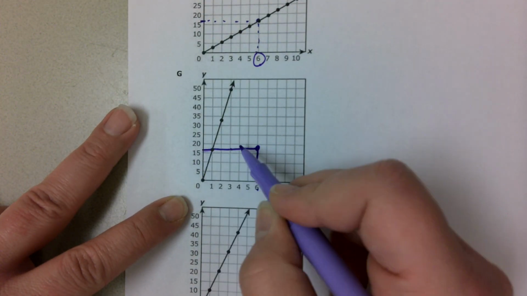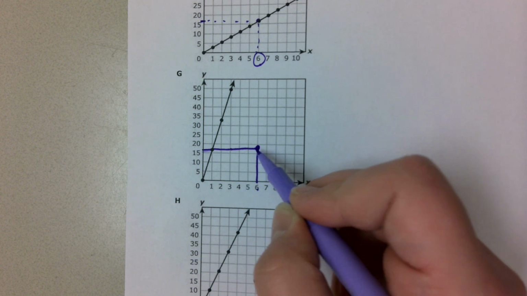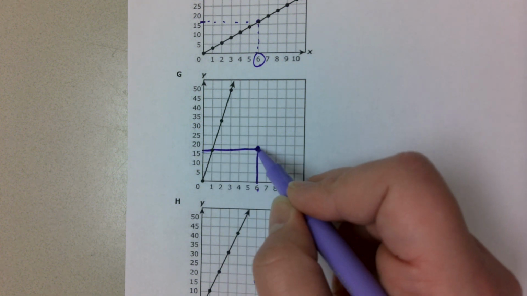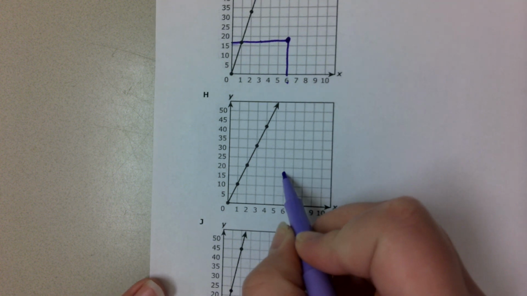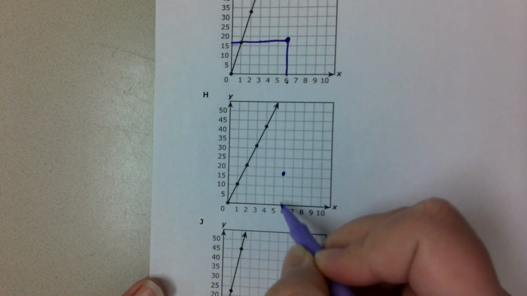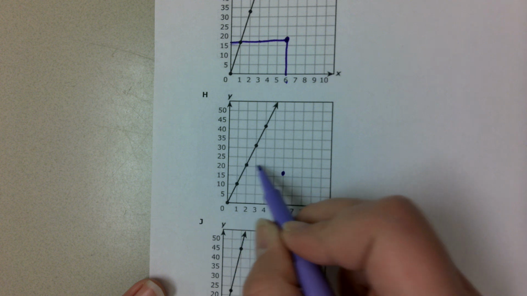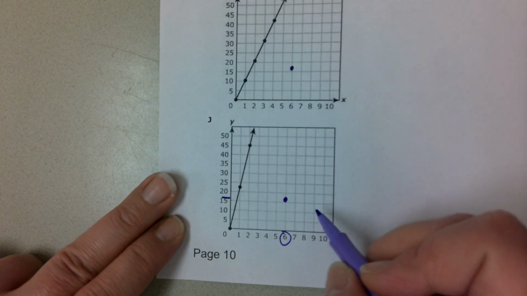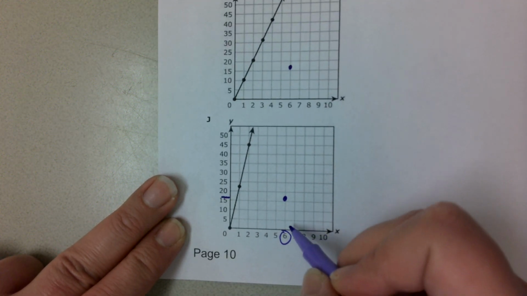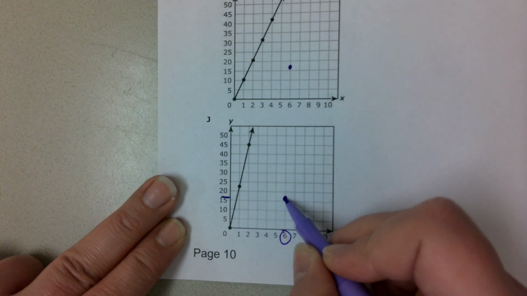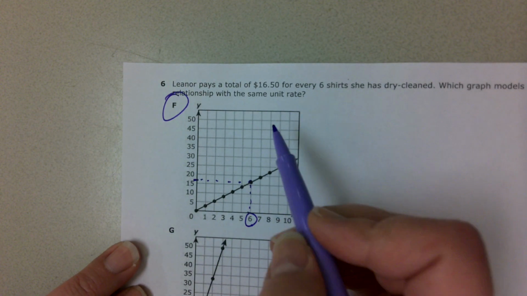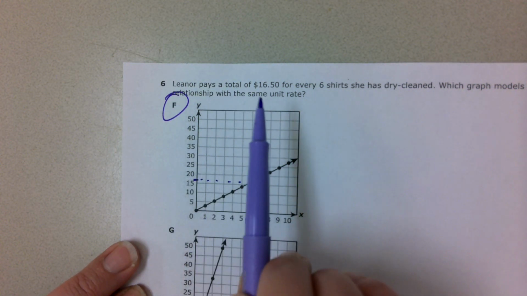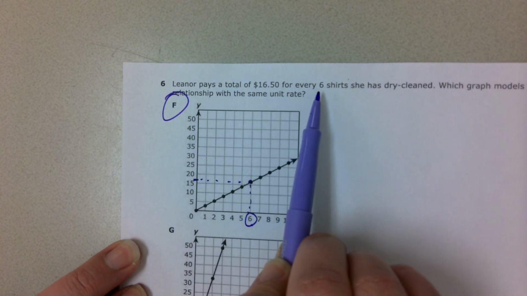6 shirts, not even close to the line there. Our graph is way over here, and here's the point we need to have on that graph. Next one, I've identified the point where $16.50 and 6 shirts line up. Our graph again is way over there. And here, this one is even steeper yet. 6 shirts, $16.50 is way over here, and our graph is right there. So F was the correct graph for the rate of $16.50 for every 6 shirts.